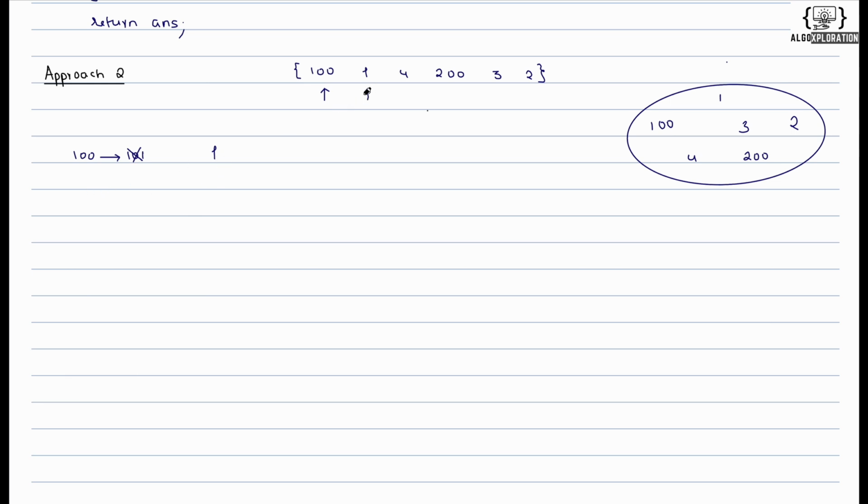Let's move further for element 1. Here also we are going to check whether 2 is present. Yes, it is present. Then move forward. 3 is also present. Move forward. 4 is also present. Move forward. Check for 5. Here we can say 5 is not present. So the length of this sequence will be 4.